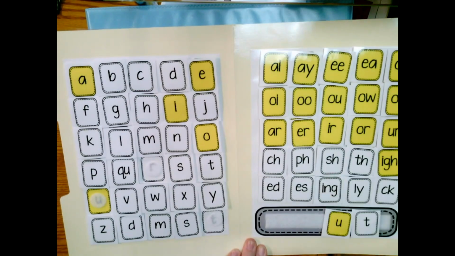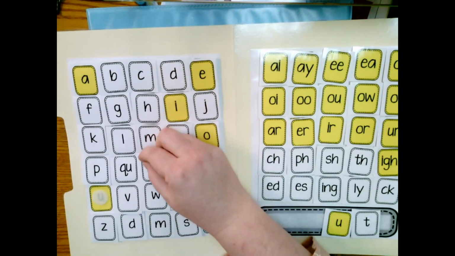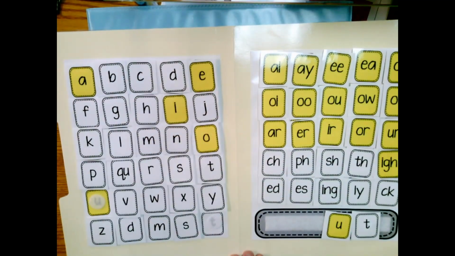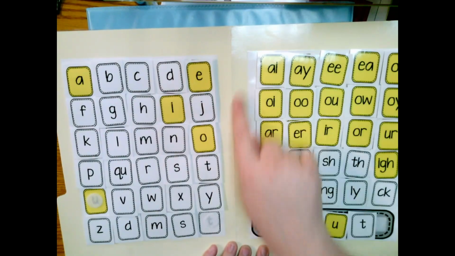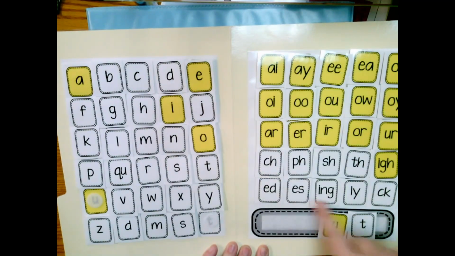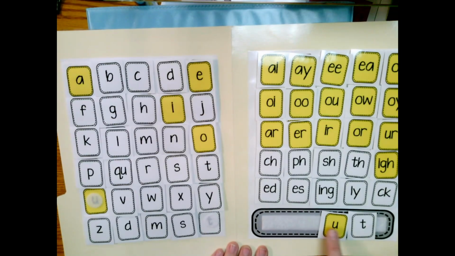What letters would make sh? Two letters, one sound, and I'll give you a hint. If you have two letters and one sound, you're gonna find it on this side. Two letters, one sound, and we wanted to say sh.